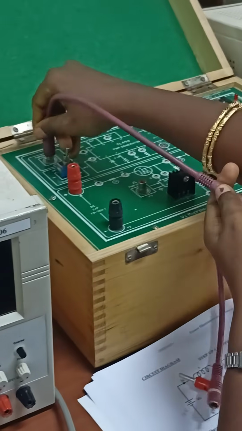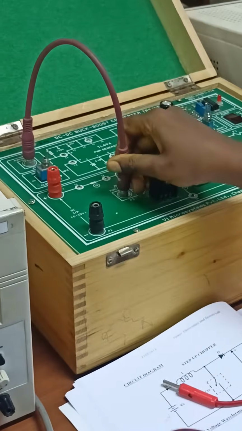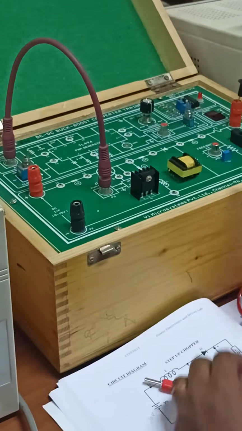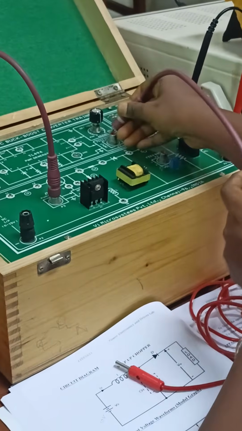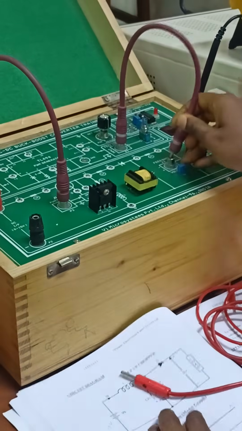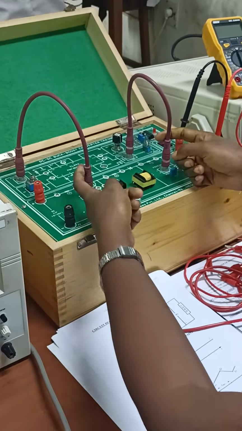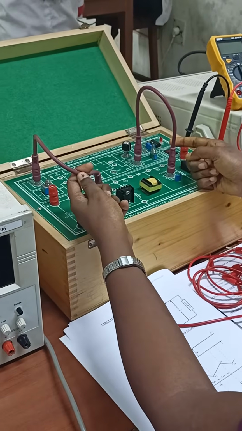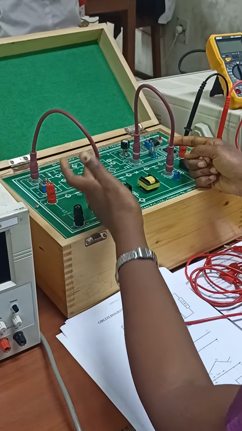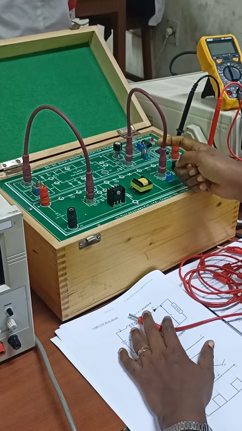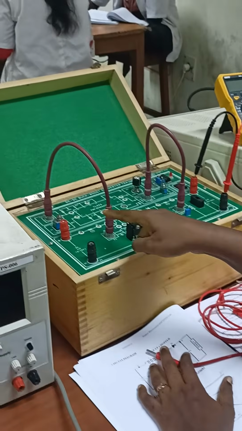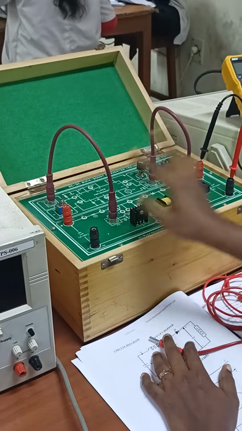We connect the PWM output to the PWM input. This is one connection. Next is the feedback. Why do we give feedback? Because the output is compared with the input, and the input will be changed automatically. So these are the two connections: one transfers the gate pulses from PWM output to PWM input, and this one is for feedback.